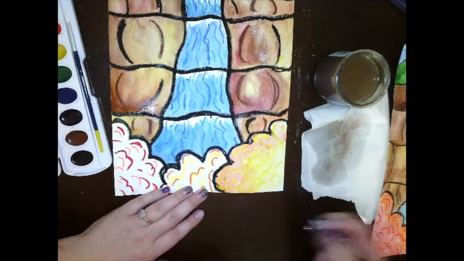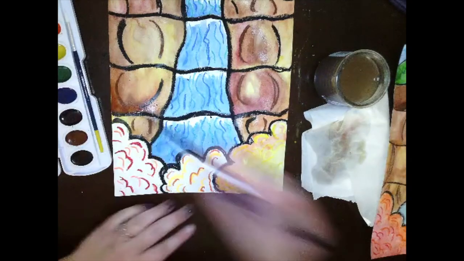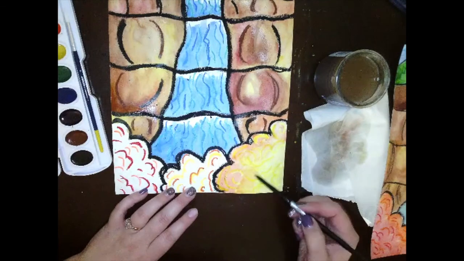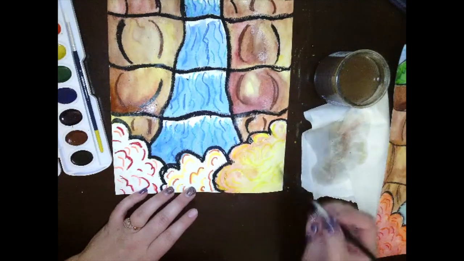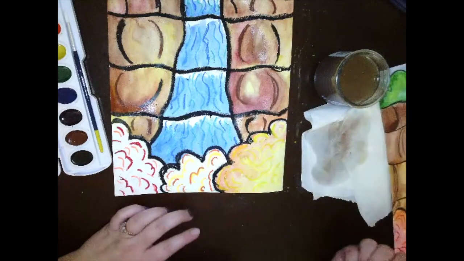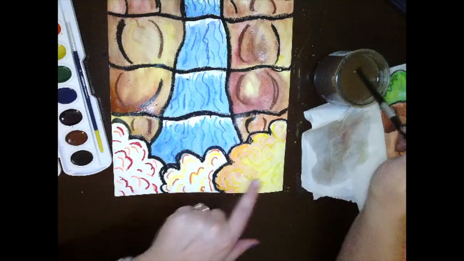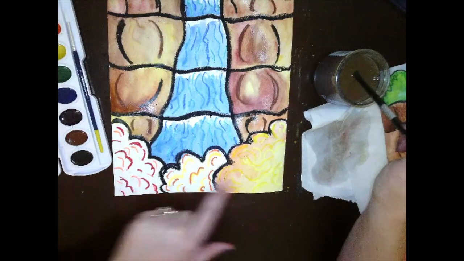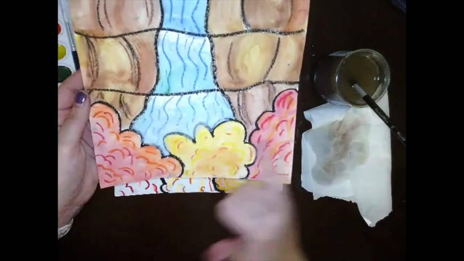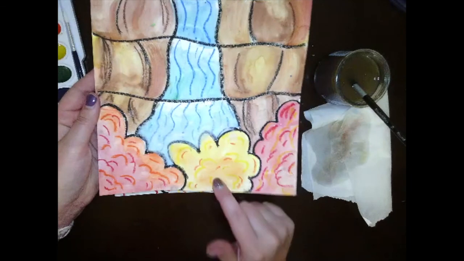Remember, you want how many? 2 colors per tree. So I added some orange, and now I'm going to add yellow to the bottom half. And where the orange and the yellow meet is where you'll do some of that blending. I like to push some of my yellow up and then bring some of that orange down so it really gets that blended look.